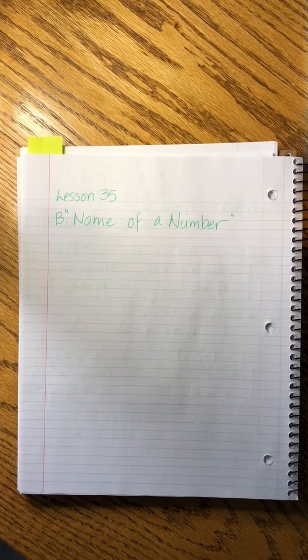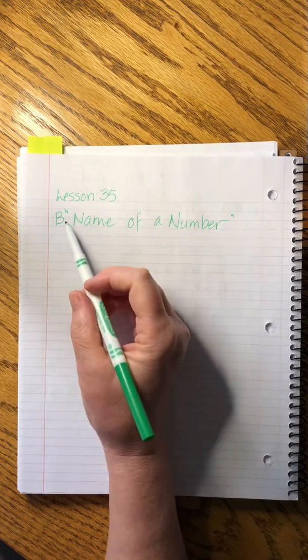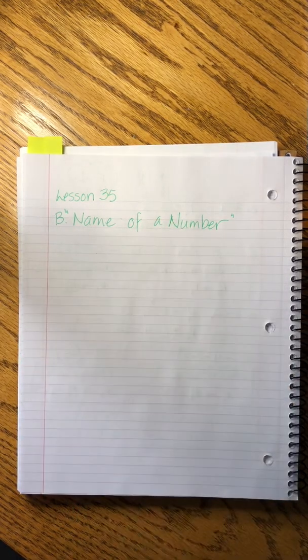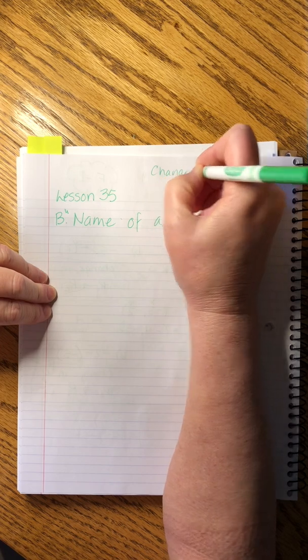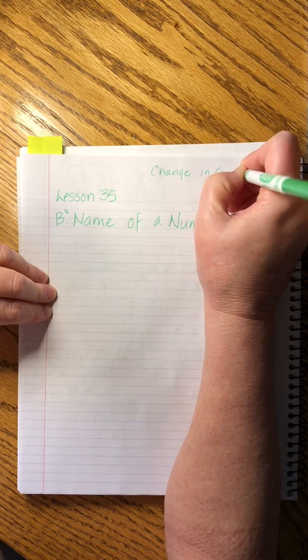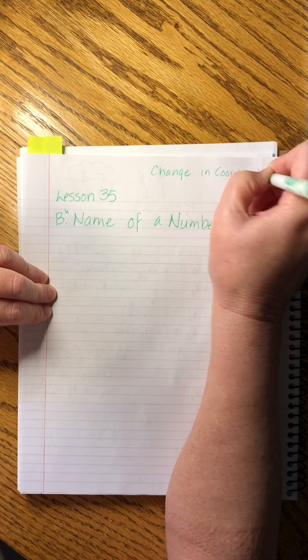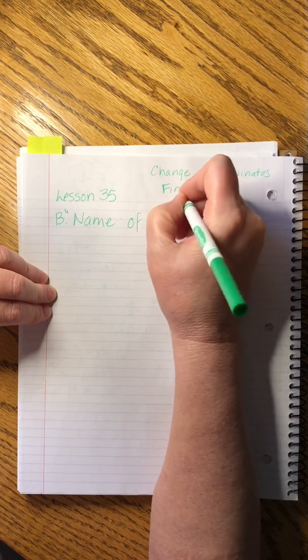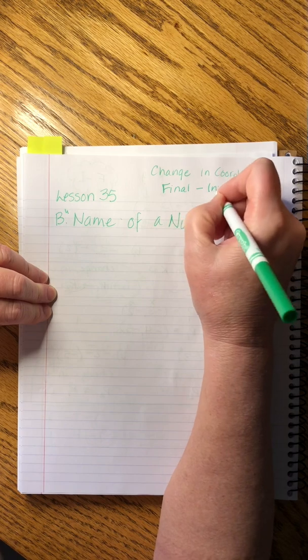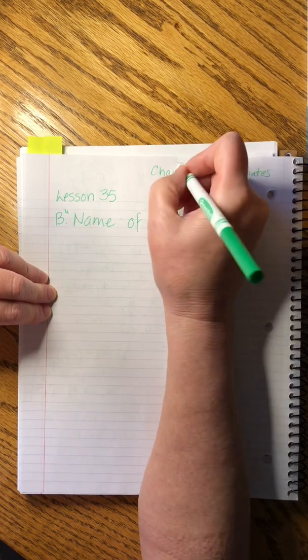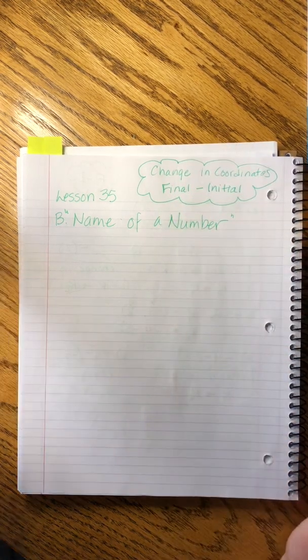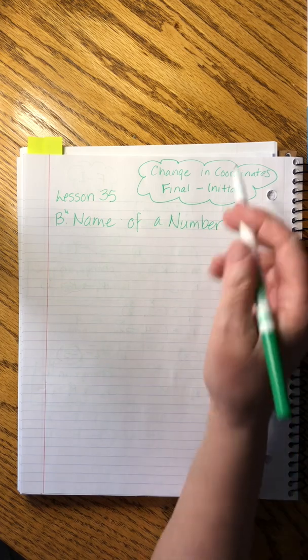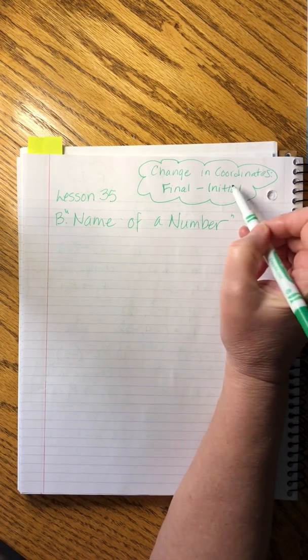Saxon Advanced Mathematics, lesson 35. I'm picking up at part B, you guys. We finished part A, and what we learned is that when we're measuring a change in coordinates, the way we do that is we take the final position and we subtract the initial position, okay? And we did that just using points on a graph, X's and Y's, and we measured it separately, right? We measured the change in the X and the change in the Y.